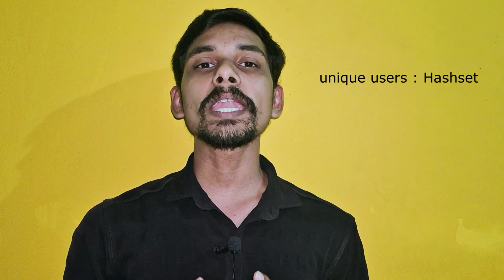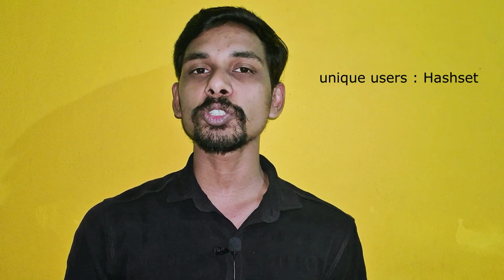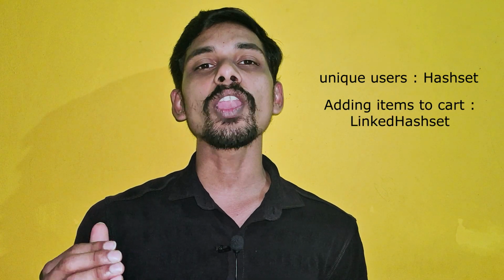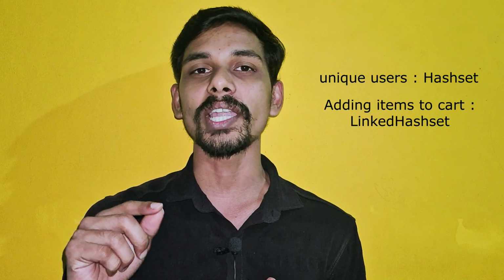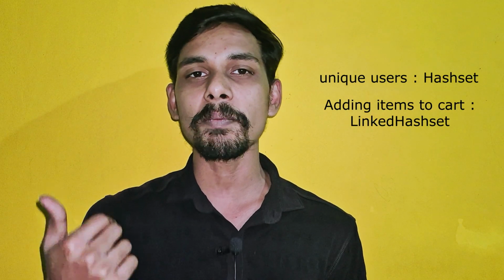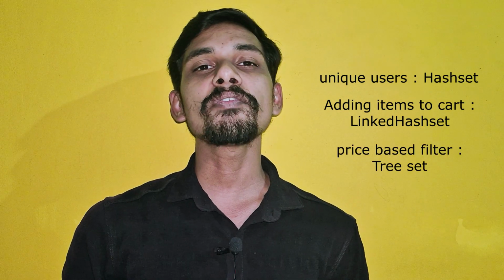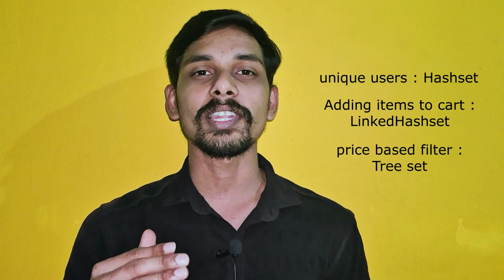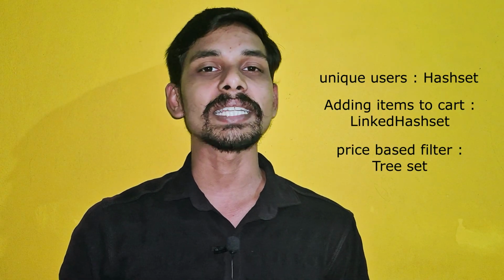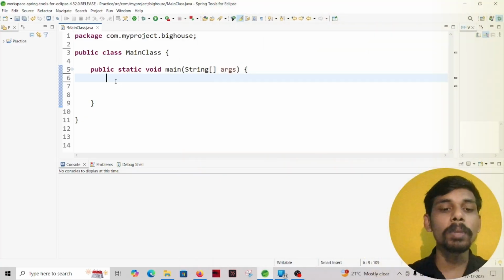In the same Flipkart application, when you add items to a cart, it will follow the insertion order. That means whichever order you add to the cart, the items will follow the same order, right? So there they will use the LinkedHashSet. When we filter with the price, the items will come in the sorted order, right? So there they will use the TreeSet. Simple, right? Now let's implement set.